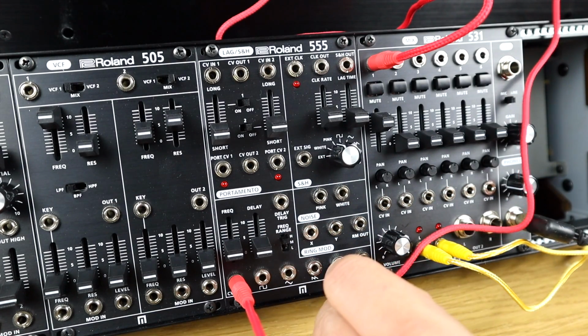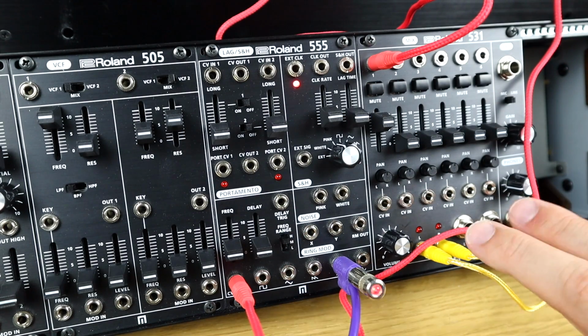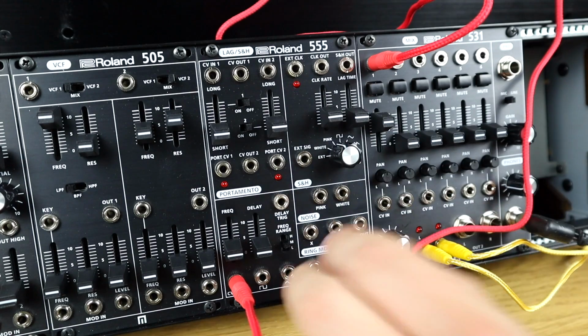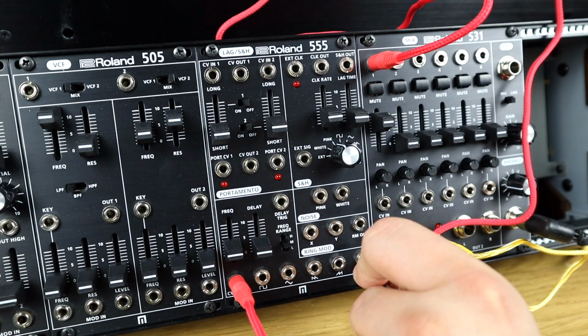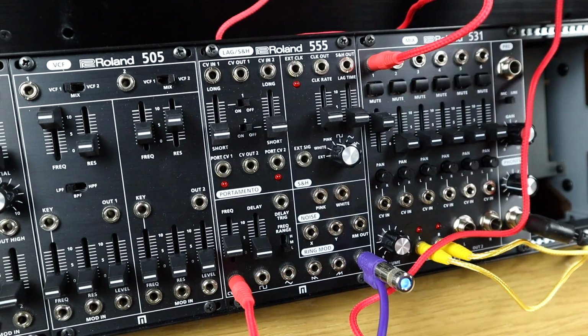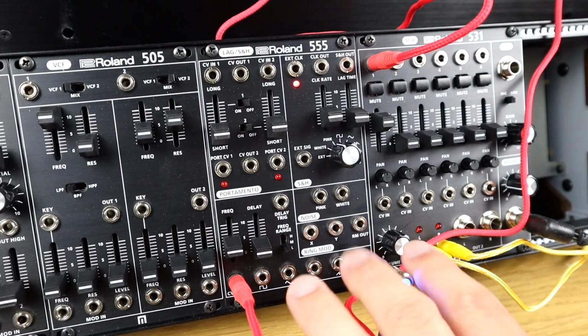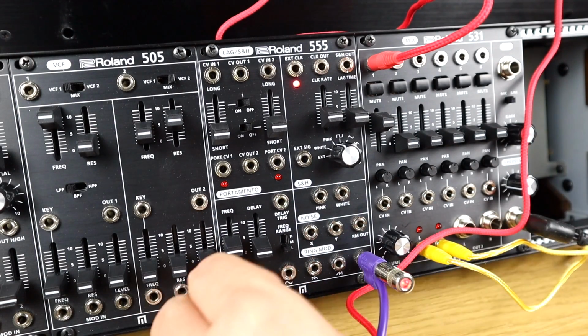Maybe check out the ramp. And say 2 sine waves, moving quite slowly. And this sine wave modulating it is speeding up and slowing down the LFO.